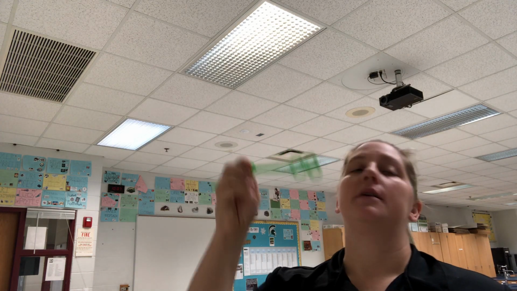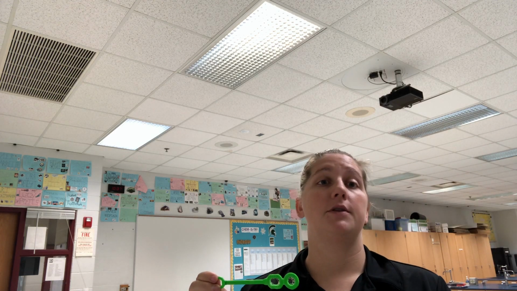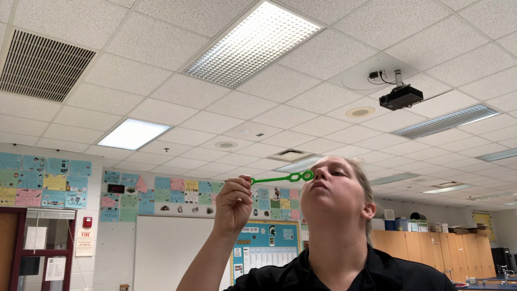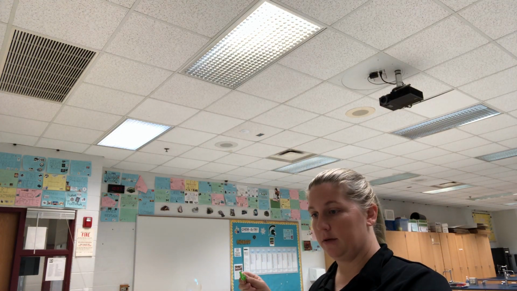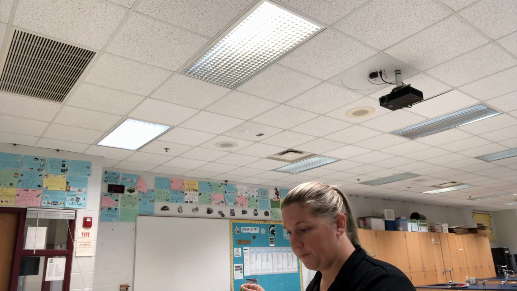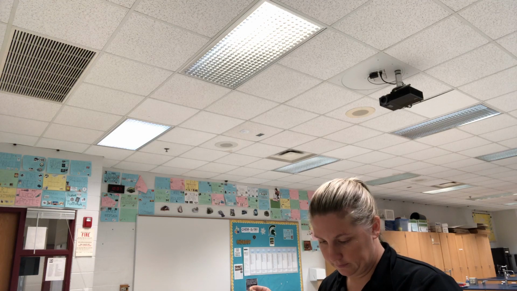You're going to pick one bubble out of however many you blow, and you're going to use a timer for its life. Start the timer when it comes out, pick whichever bubble it is, and then turn the timer off once it hits the ground or it pops. As you can see, multiple come out. I'm just going to follow this one specifically, and it just popped. So that would be my timer.